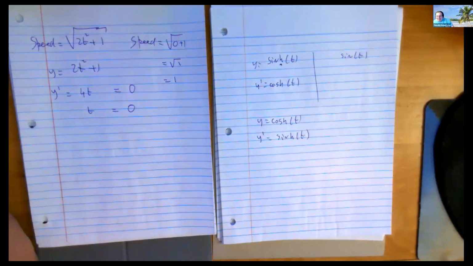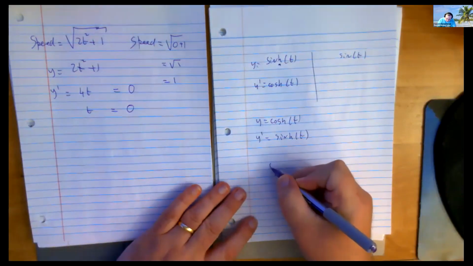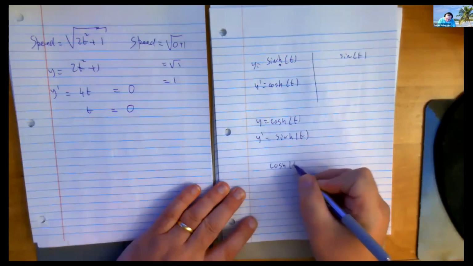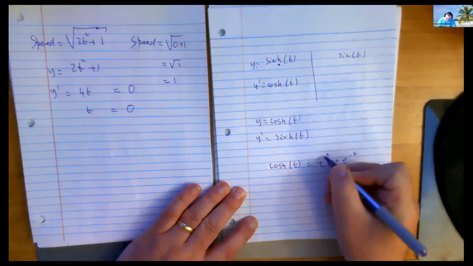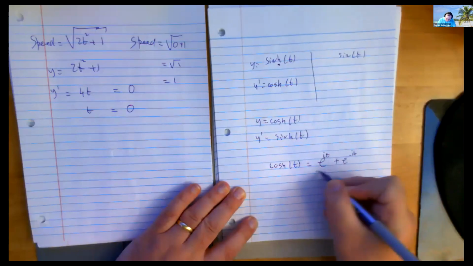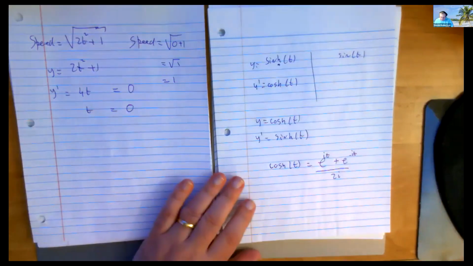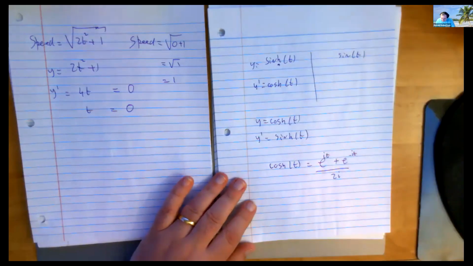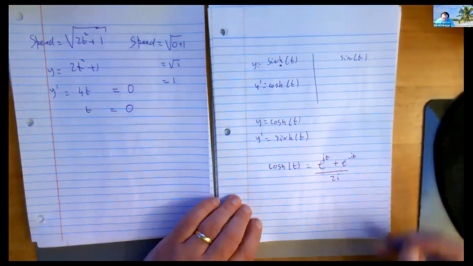Why does it even get a name that sounds like a sine and a cosine? That's fascinating. If you wanted to know what the hyperbolic cosine of t is equal to, it's that guy. I know it's got weird eyes in it, but they all cancel out. It's a weird function. It gets employed in very few examples.